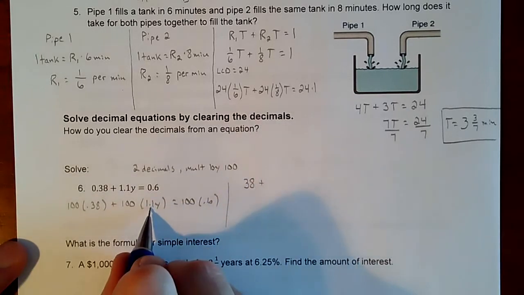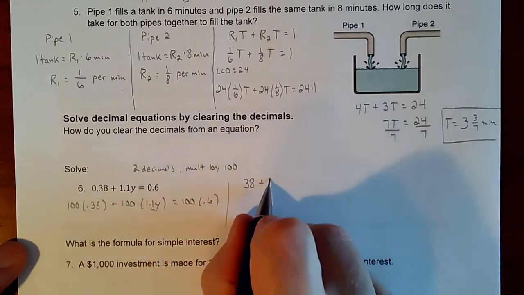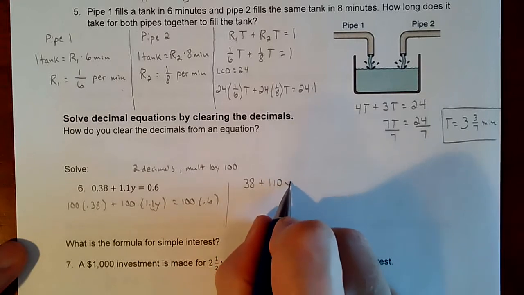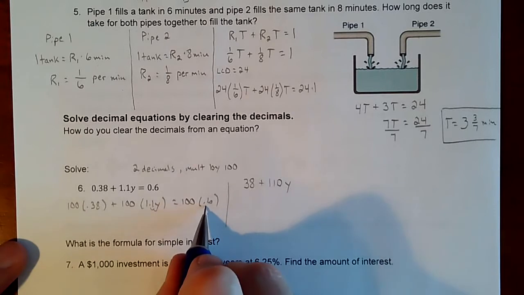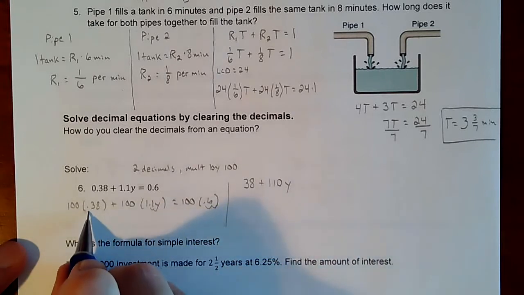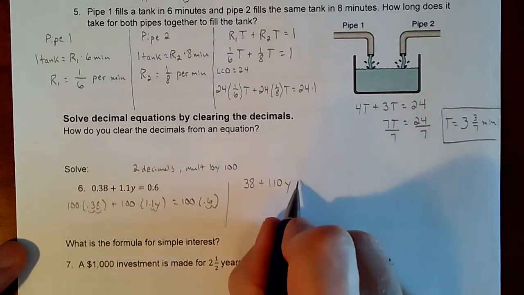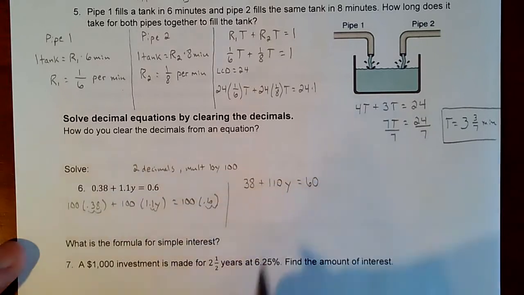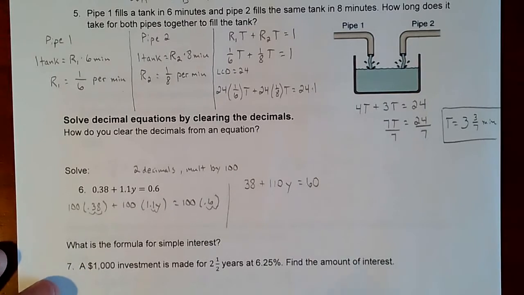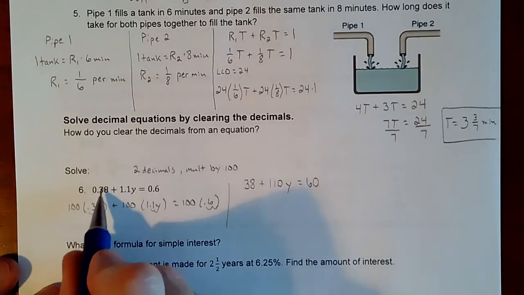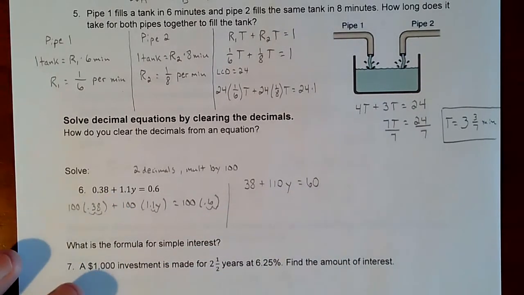This one's going to bump your decimal 2 spots and make it 110. Why? Because I have to fill that gap. And then this one's going to bump it over 2 spots and make it 60. So just like fractions, I don't have to deal with decimals at all. I can actually clear them out. But it's all based on the value that has the most number of decimals.